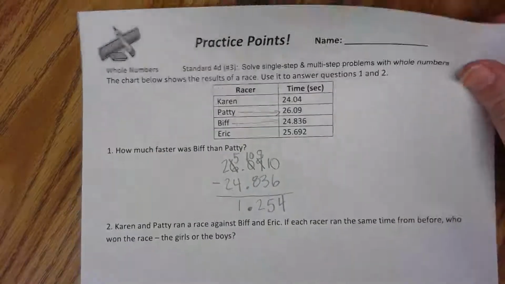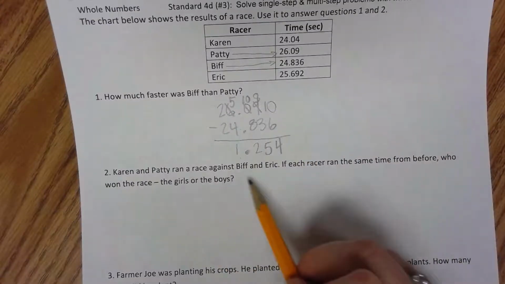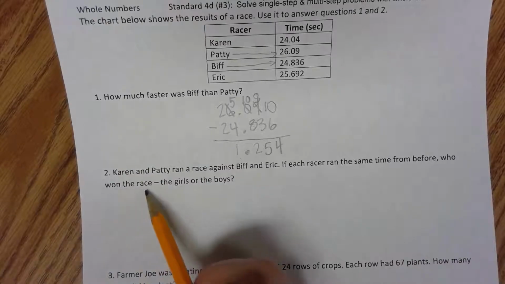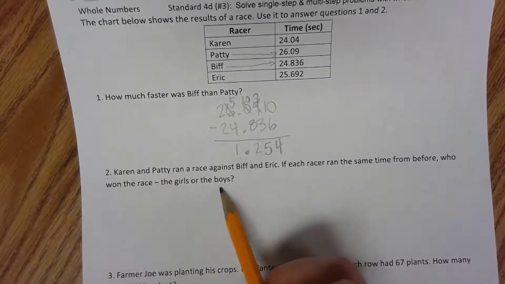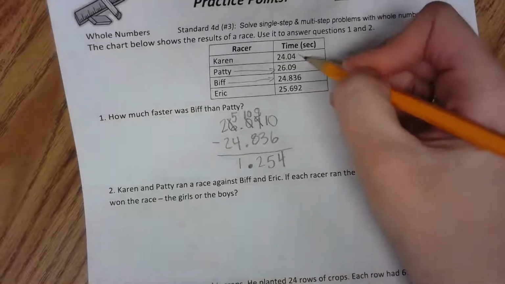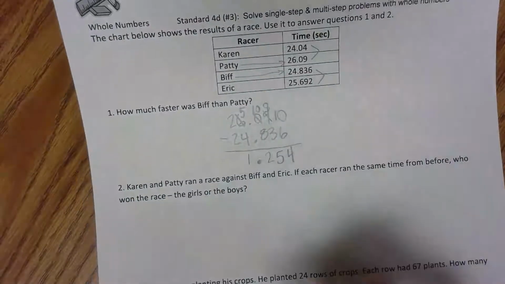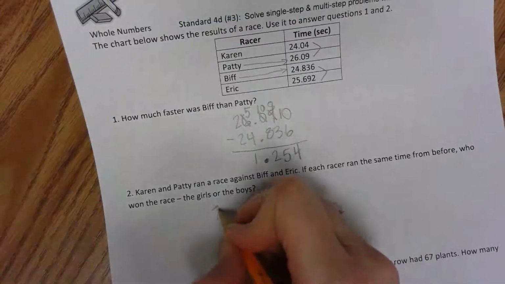For question 2, it says Karen and Patty ran a race against Biff and Eric. If each racer ran the same time from before, who won the race? The girls or the boys? So we're going to need to combine the girls together, and we're going to need to combine the boys together and see whose time was faster. So let's do the boys first.